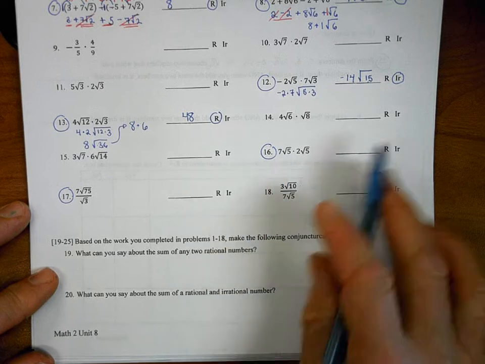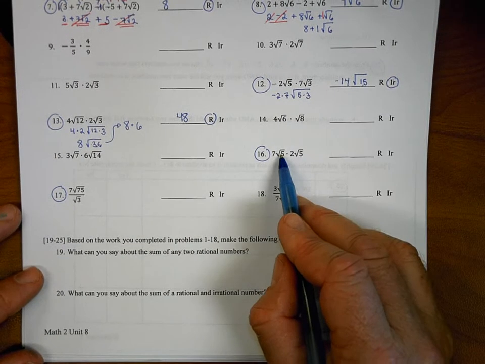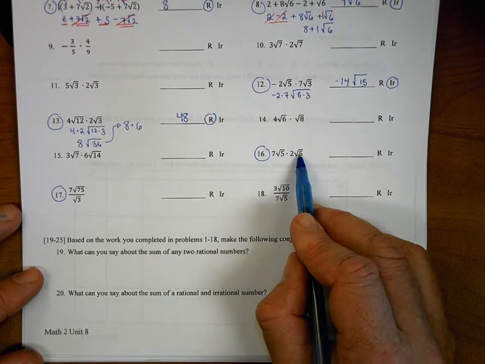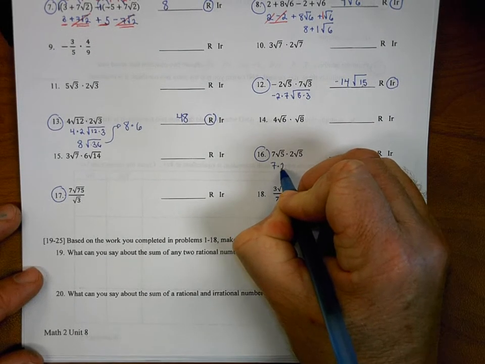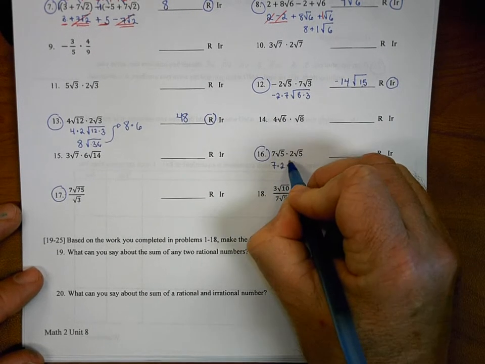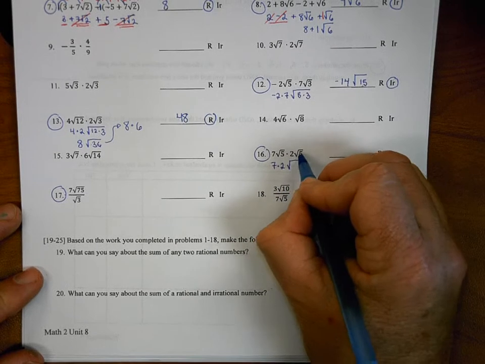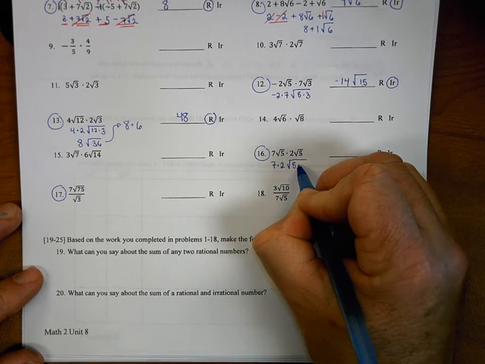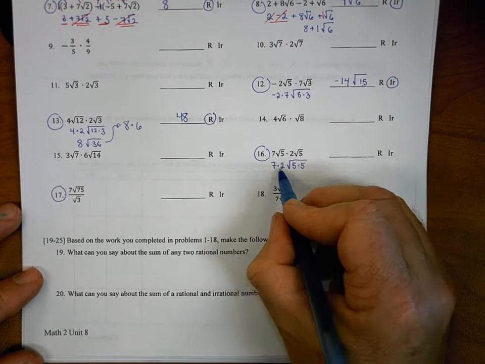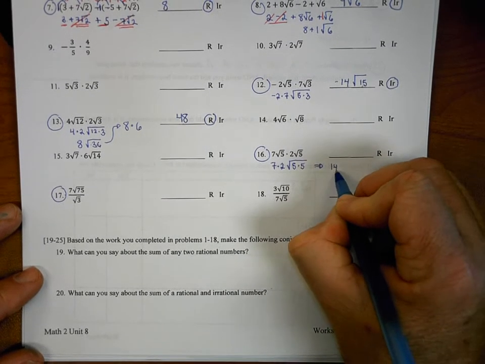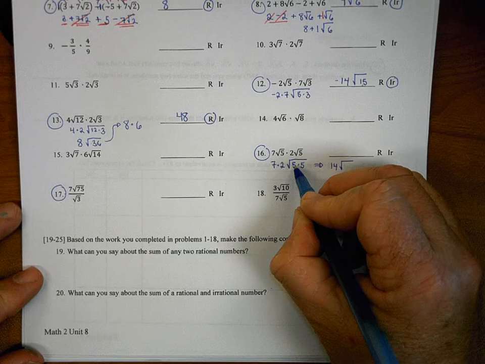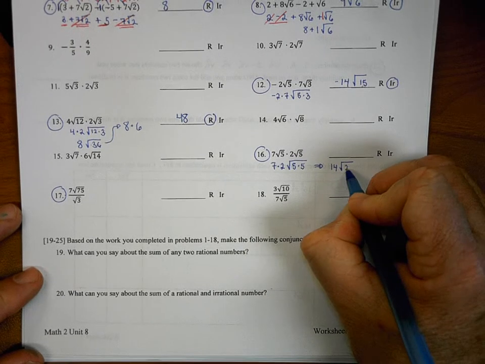Number 16, 7 square root of 5 times 2 square root of 5. So the rule is we go outside times outside, 7 times 2, and then we put the radical symbol, inside times inside, 5 times 5. 7 times 2 is 14, so when I simplify this problem, I get 14. I put the radical symbol. 5 times 5 is 25.